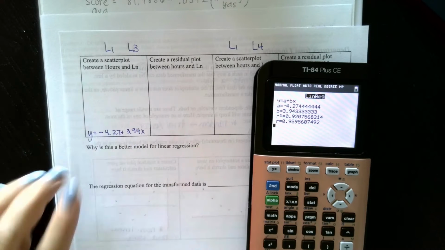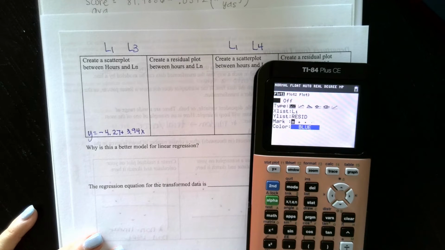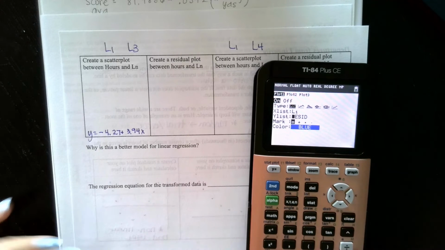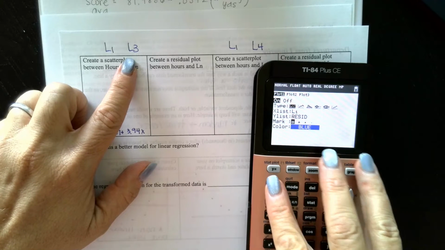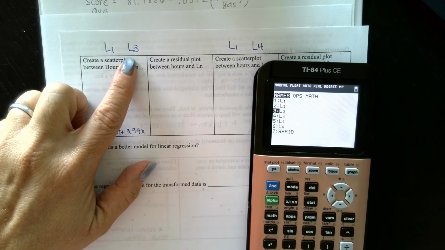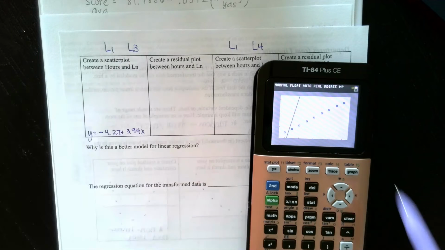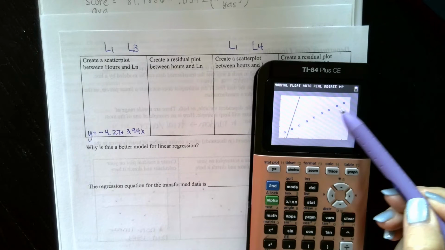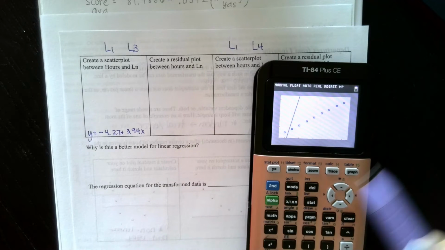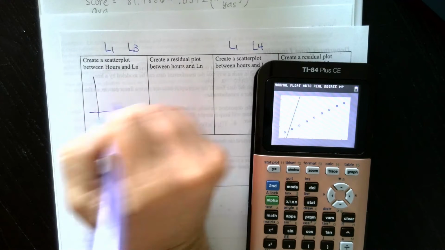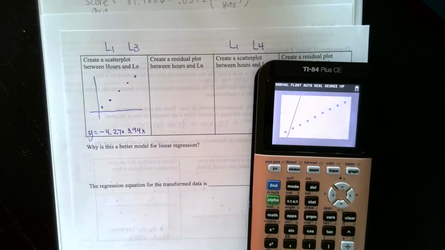Okay, so now what I want to do is look at that scatter plot. So I have to go in here and change this. And remember, I ran it with the L3 data, so I'm going to have to change that. And then I want to look at my data. And this is my new data set. Very linear. Don't worry so much about that line, but my new data set looks really good, right? It looks like that.